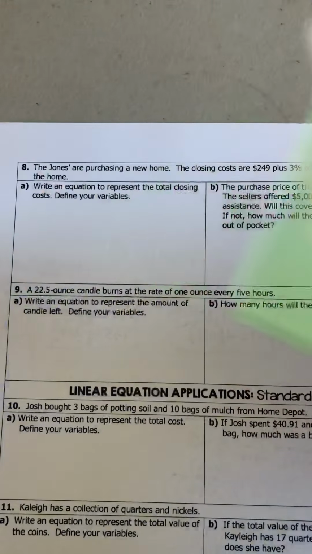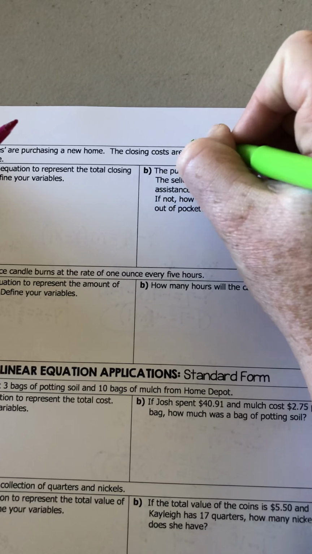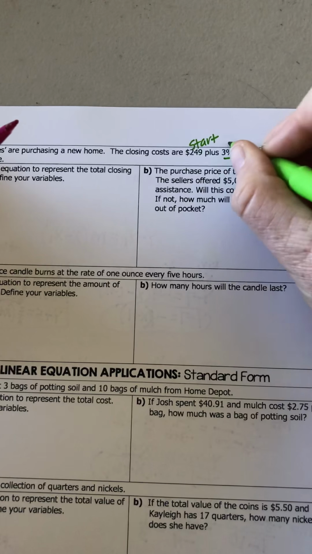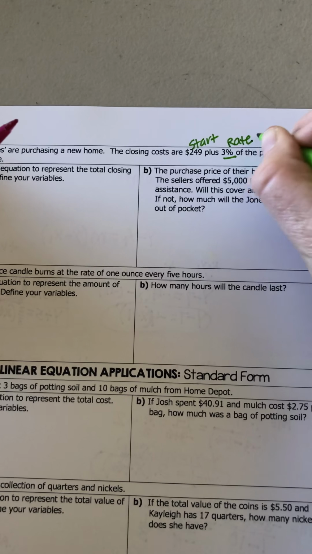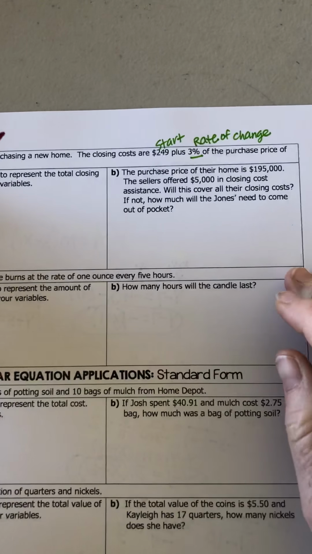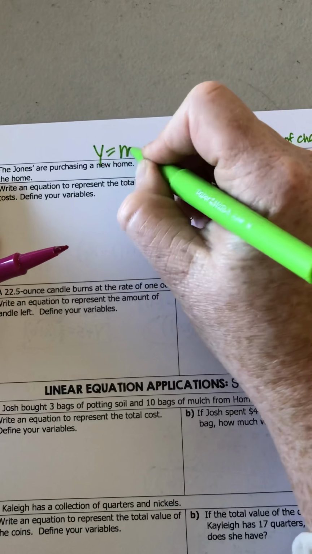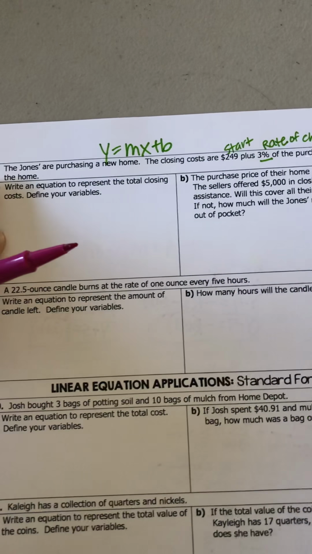Okay, so it's starting at $249. That's a start. And then 3%, that's obviously a rate of change, because it's a percent, that's a rate. Okay? So that's a clear indication that this is going to follow a y equals mx plus b kind of equation.